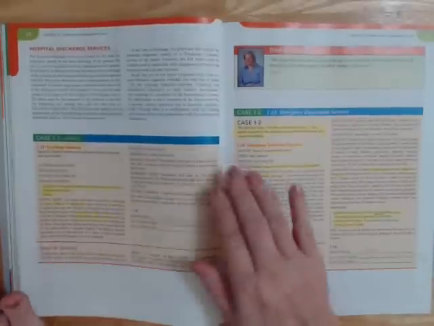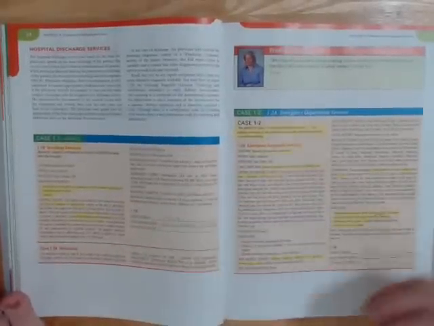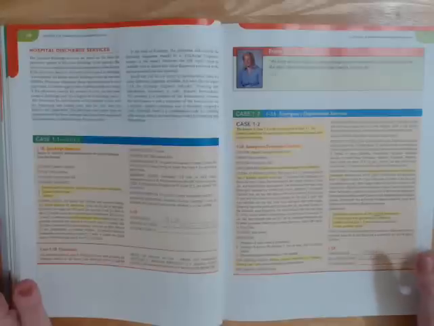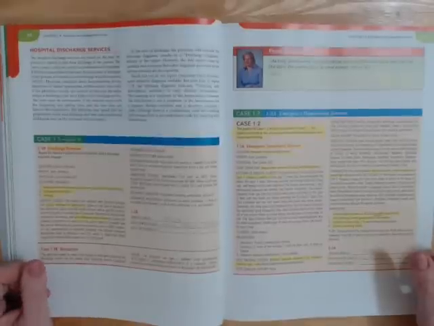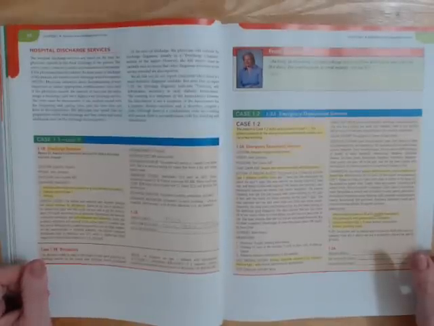You will find a lot of these cases have to do with the same patient. Sometimes that can get really confusing, and I'm sorry about that. Just kind of flow with it. As you have questions, we will hammer them out on Thursday nights.